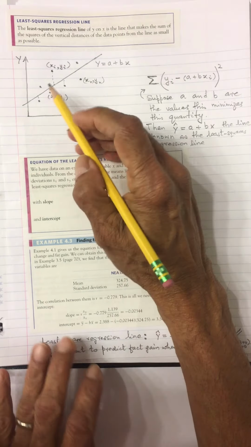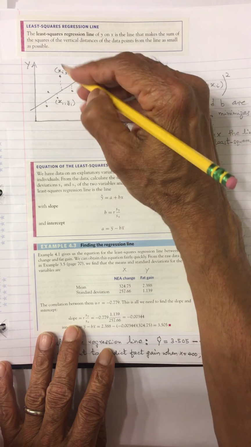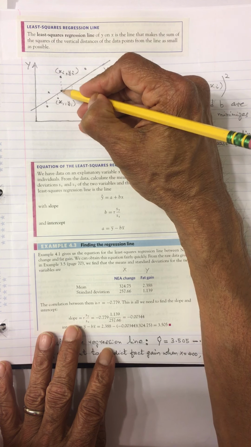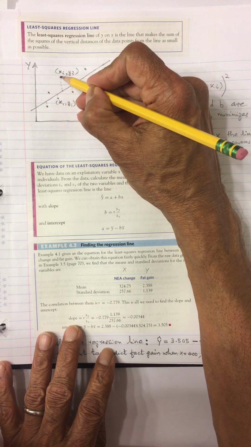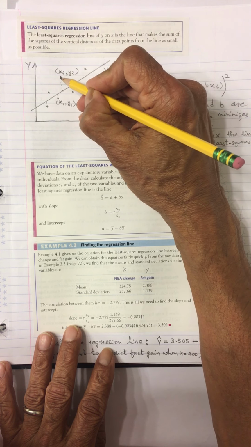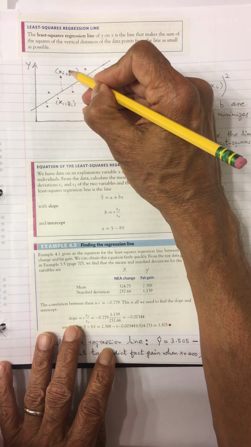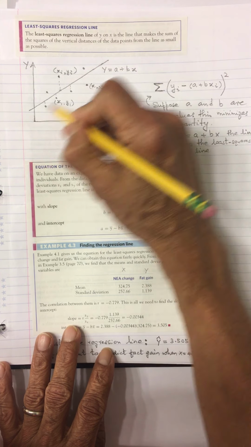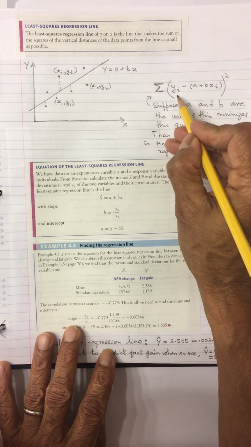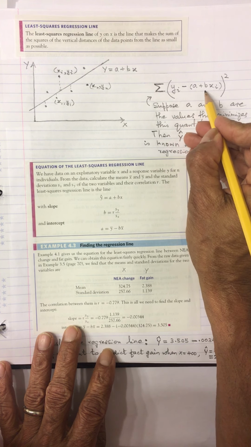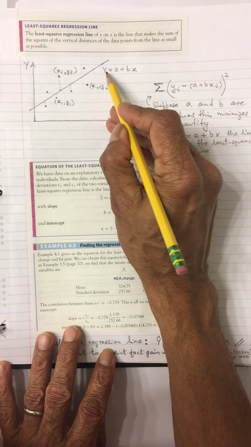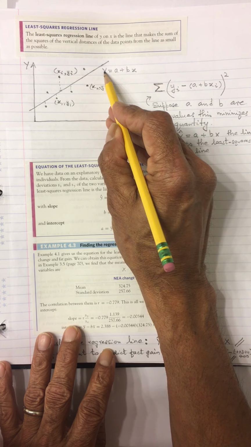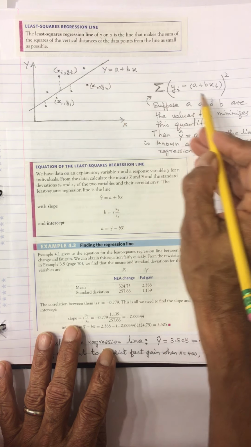Say this is our data. For this data point, this vertical distance is the y value, yi, which is the data value, minus the value coming from the best line. If you fit this line, the value from the line is that.